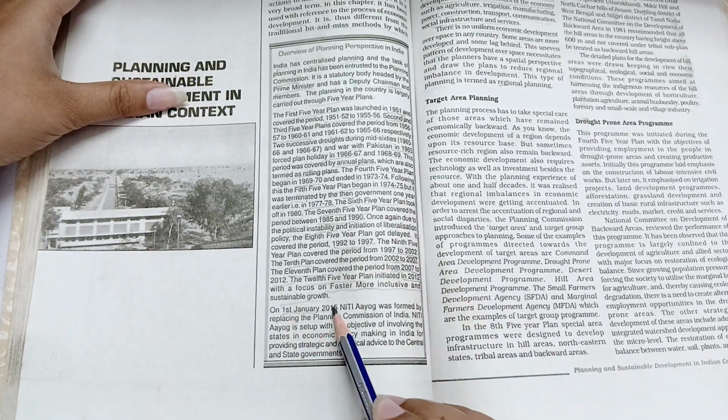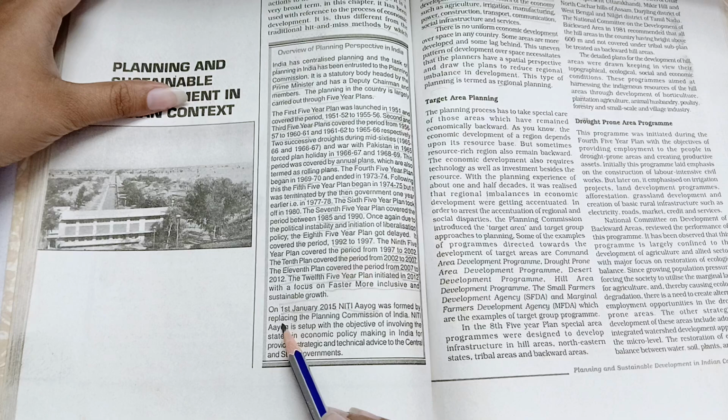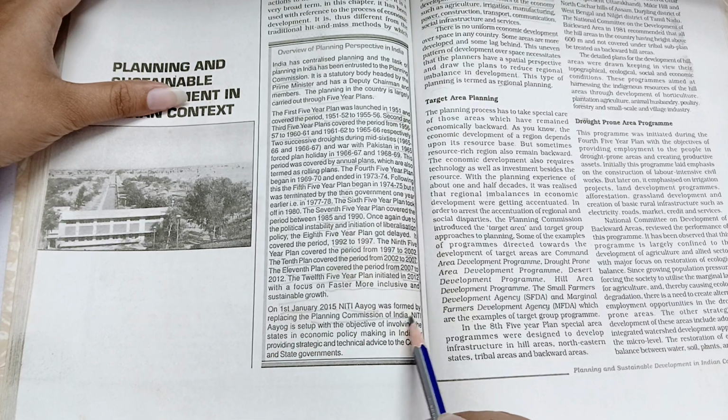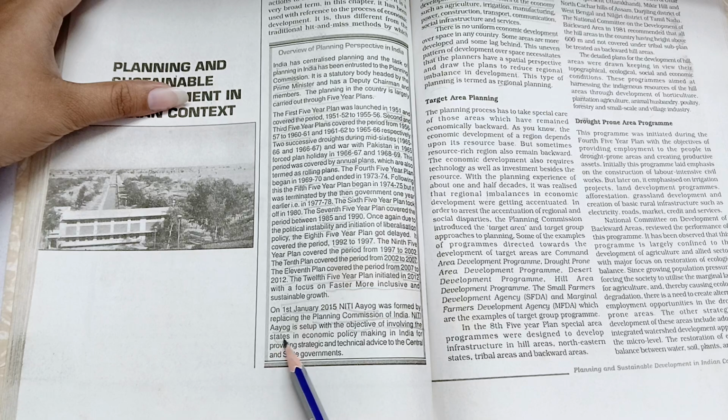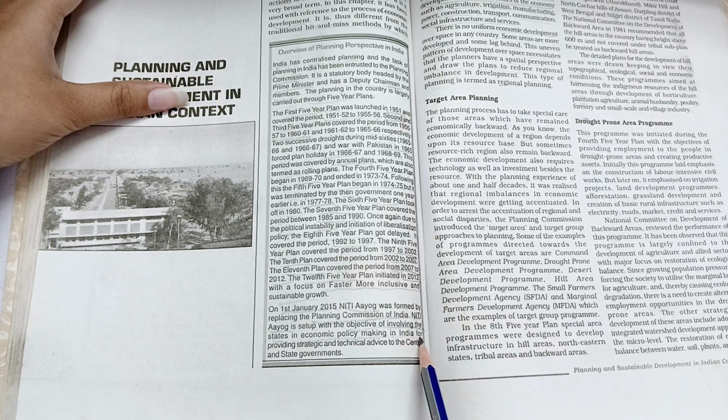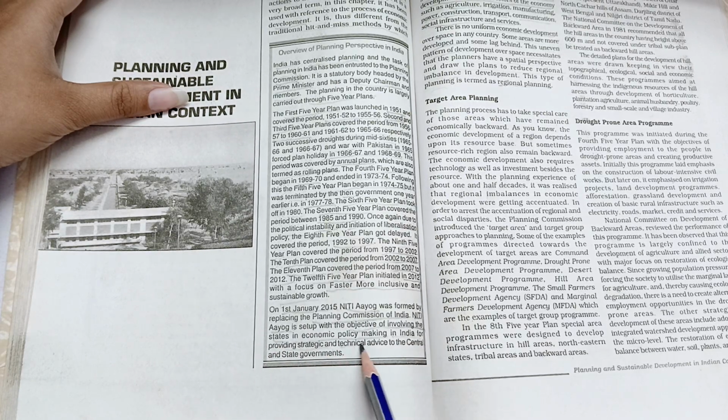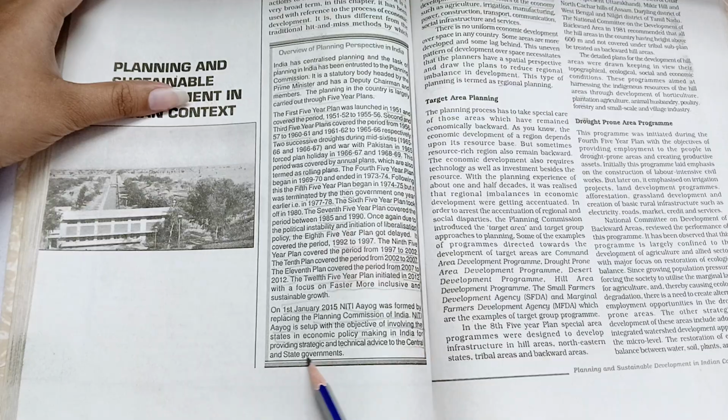On 1st January 2015, Niti Aayog was formed by replacing the Planning Commission of India. Niti Aayog is set up with the objective of involving the states in economic policy making in India for providing strategic and technical advice to the central and state governments.